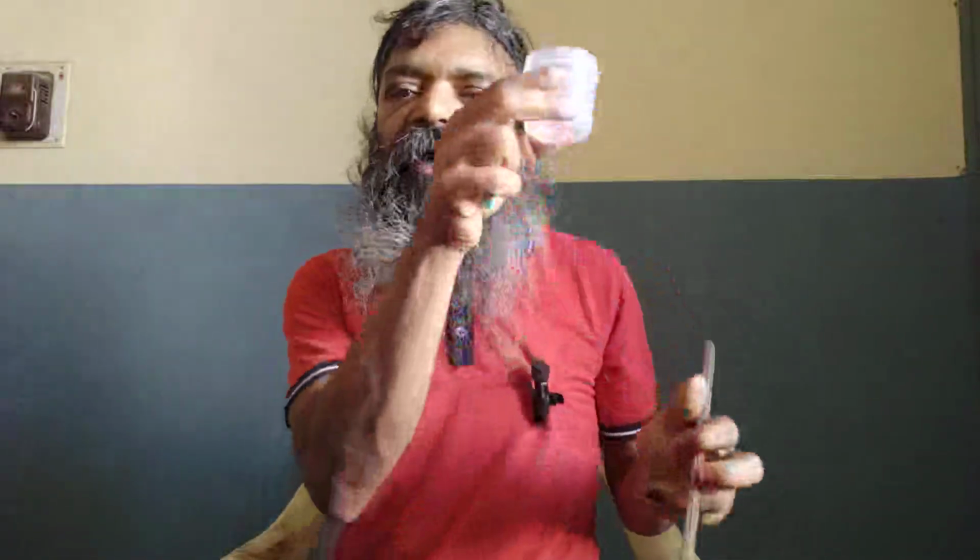This is inversely proportional to z. Small r is the radius of the cylinder, and it is constant because I have taken a fixed cylinder. So what is variable here? Variable is z.